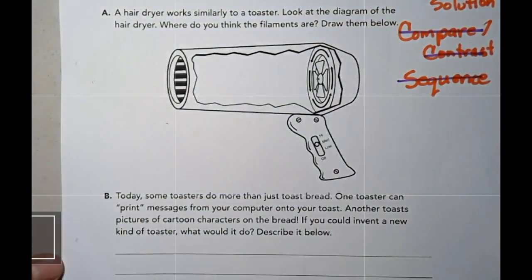Okay, and then question B. Today, some toasters do more than just toast bread. One toaster can print messages from your computer onto your toast. Another toasts pictures of cartoon characters on the bread. If you could invent a new kind of toaster, what would it do? Describe it below. And if you need more space, I really don't know that two lines is enough for that. For some it may be, but if you need a little bit more space, go ahead and use the back of your sheet.